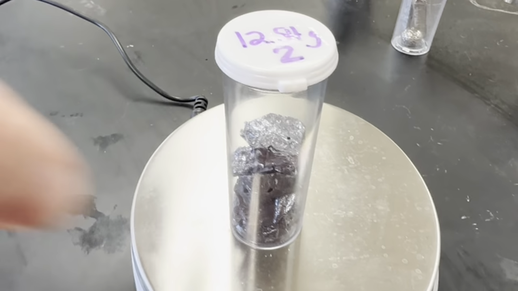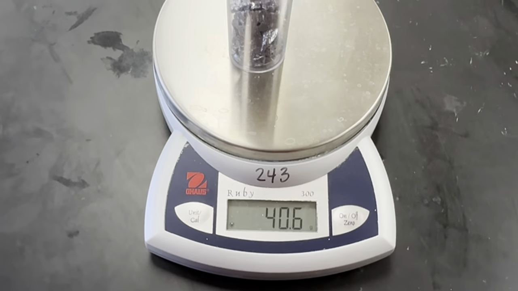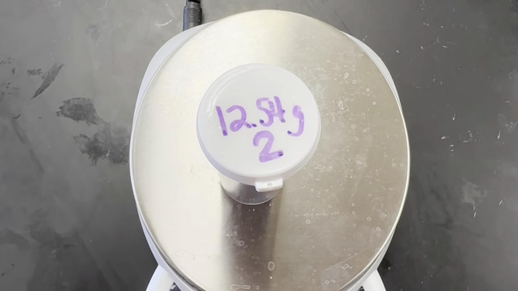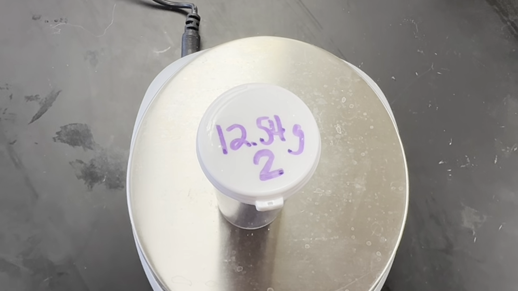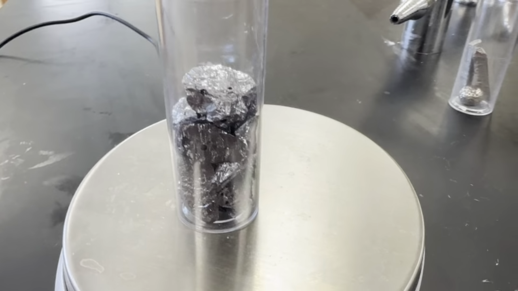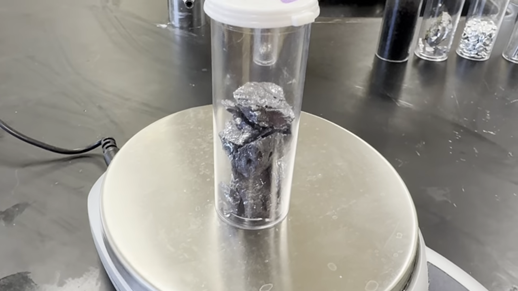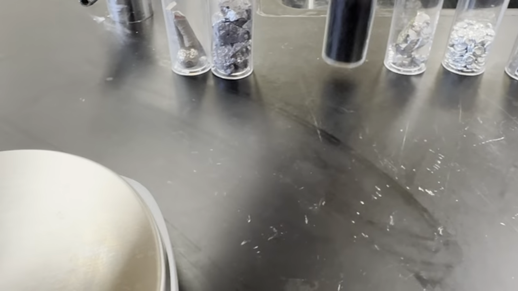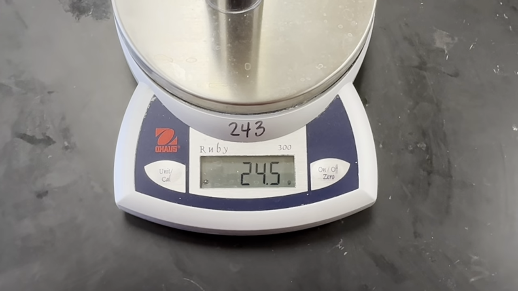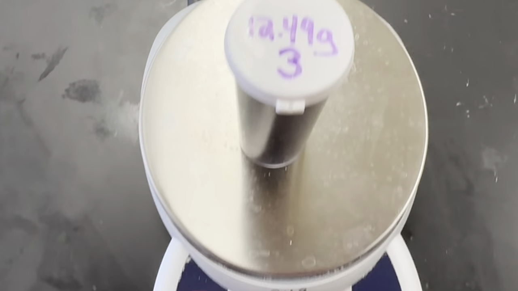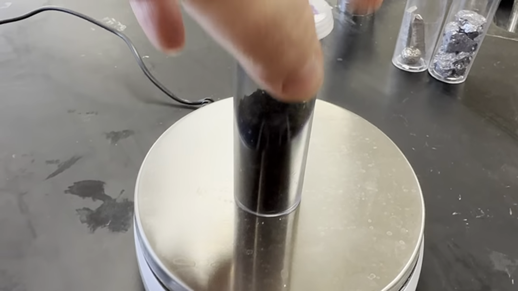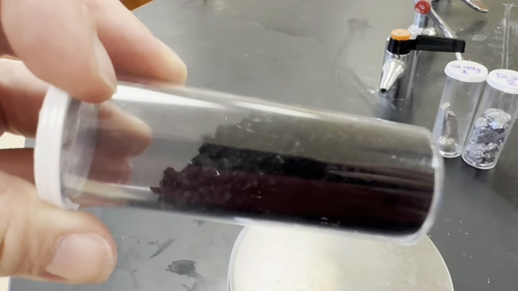Sample number 2, 40.6 grams. And the mass of the container is 12.54 grams. And there's a good look at the sample. Sample number 3. Mass is 24.5 grams. The container is 12.49 grams. Here's a look at what is inside the container.